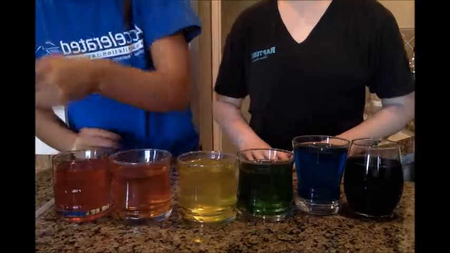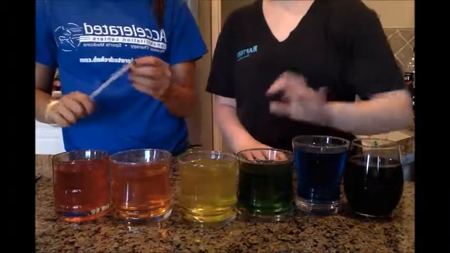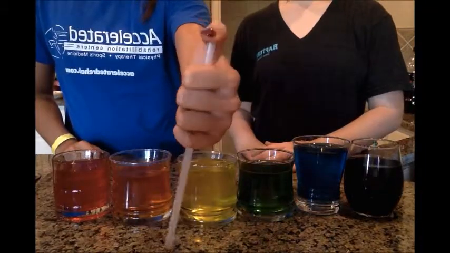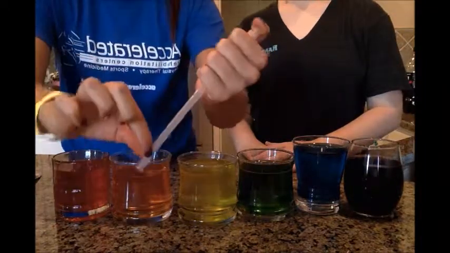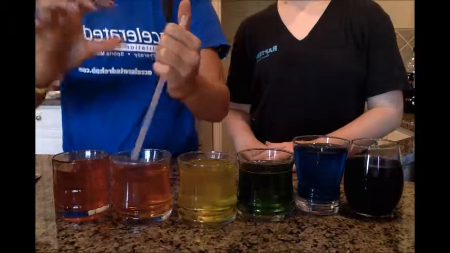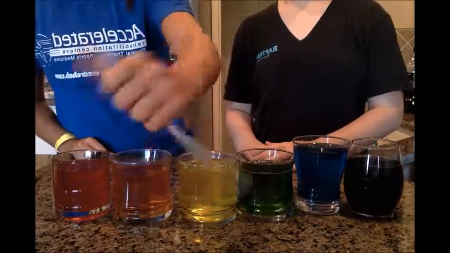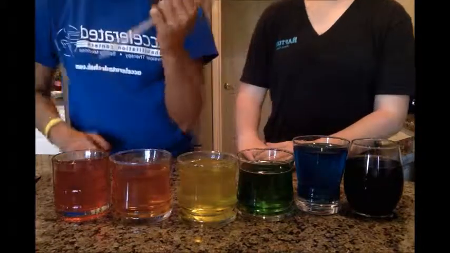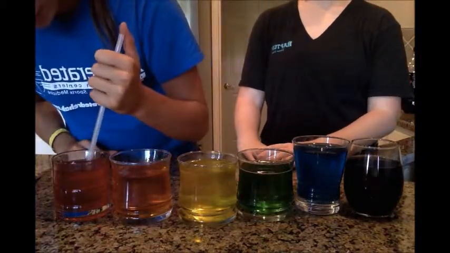Now to create the rainbow, we stick the straw in all the different 6 cups. You stick it in the water and cap your finger on it at the height you want it so it stays in the straw. Do not let go of it outside of the waters because then you will lose your solutions. Okay, we will start with the red.